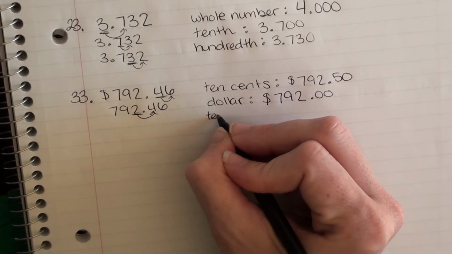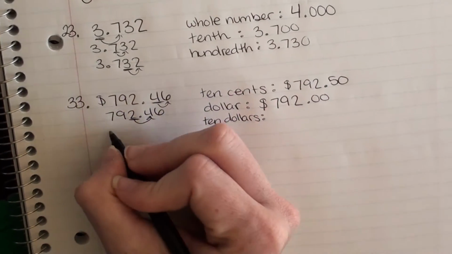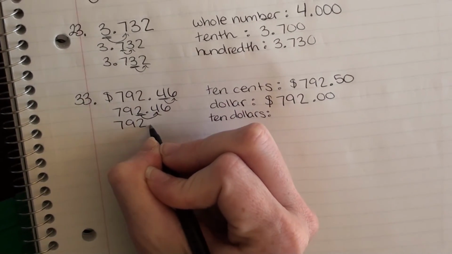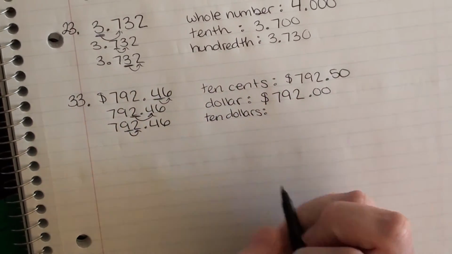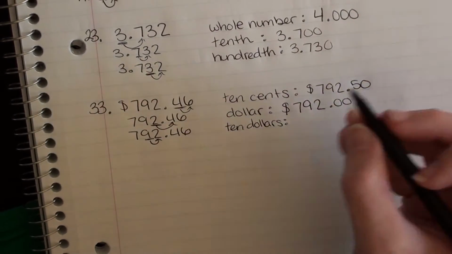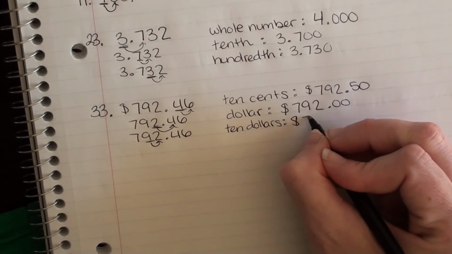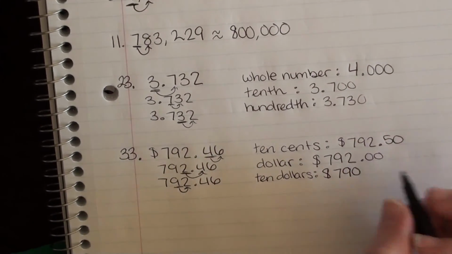And then $10. We have the tens place right here. We're going to look next door. Is that 5 or more? No, so we're going to let this rest. It's going to be 79, and then the rest becomes zeros, so $790.